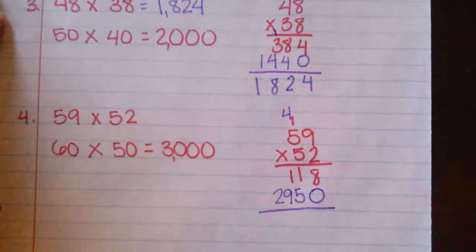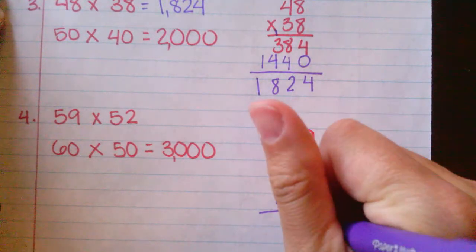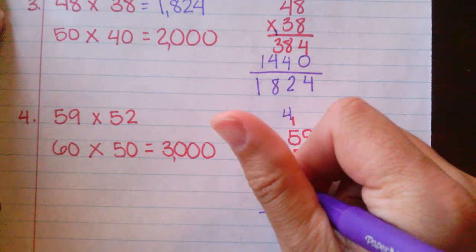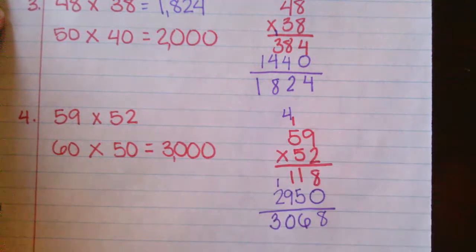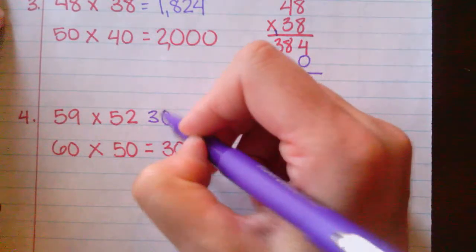8 plus 0 equals 8. 1 plus 5 equals 6. 1 plus 9 equals 10. Carry up. 3. 3,068.